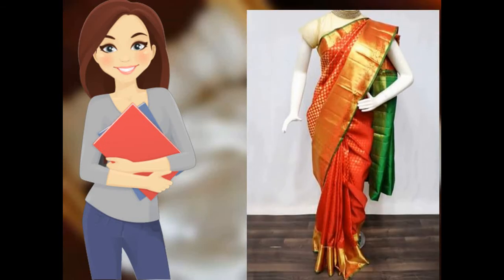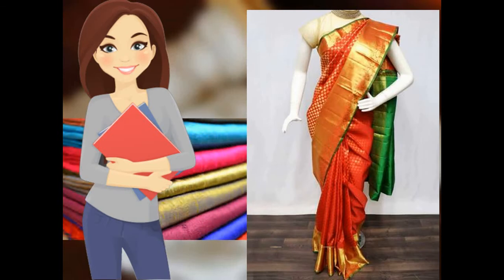Hello, children. We all must be familiar with this kind of sari. Yes, we have seen our mothers wearing these beautiful saris on any kind of special occasion. But do you know of what material this kind of saris are made up of? Yes, you are right. These type of saris are made up of silk and are known as silk saris.